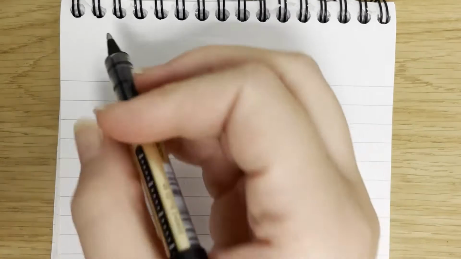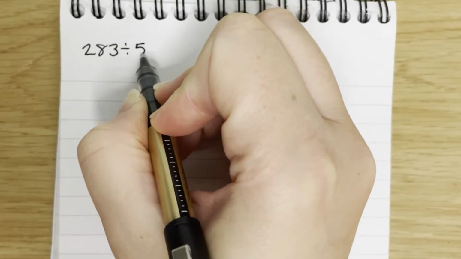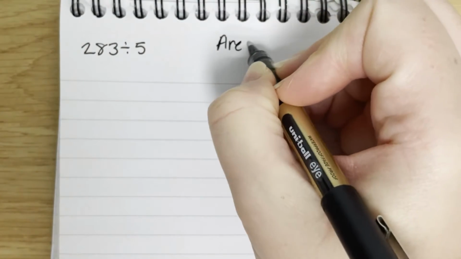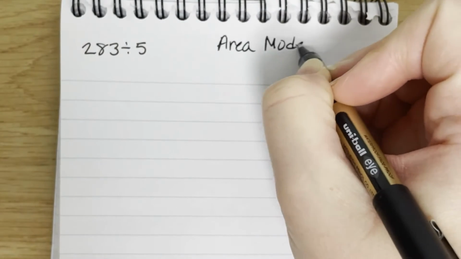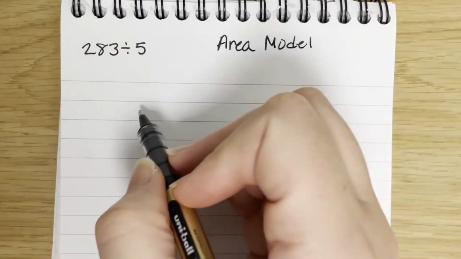Okay, so in this video, we are going to take a look at the problem 283 divided by 5. And this is the 4th grade standard, so they're not necessarily going to be using the algorithm to solve, because we want that conceptual understanding to come before that abstract thinking. So we're going to use the area model for this example. And so that's utilizing multiplication instead of the division to help us solve.